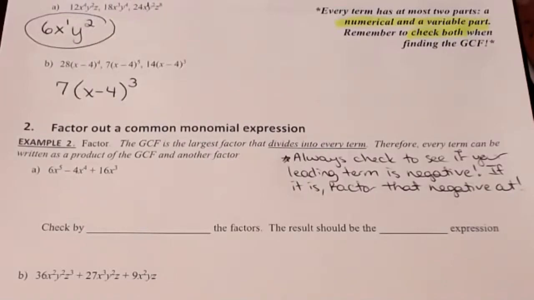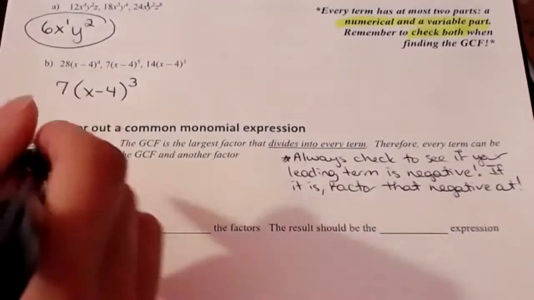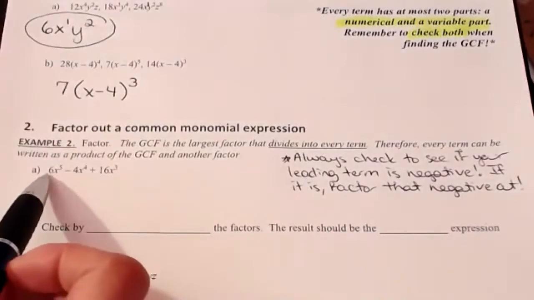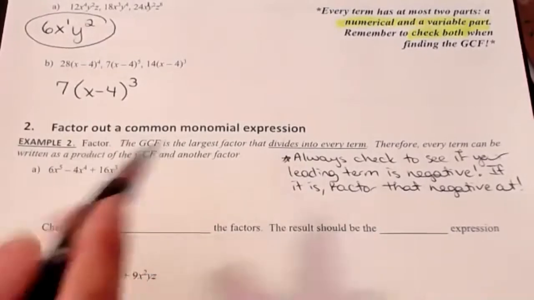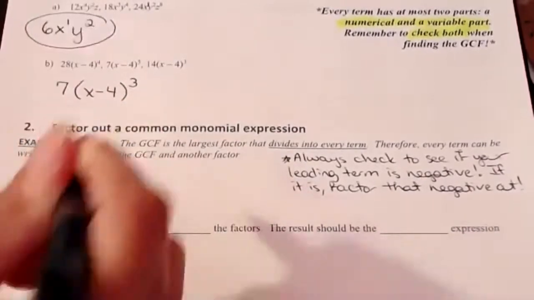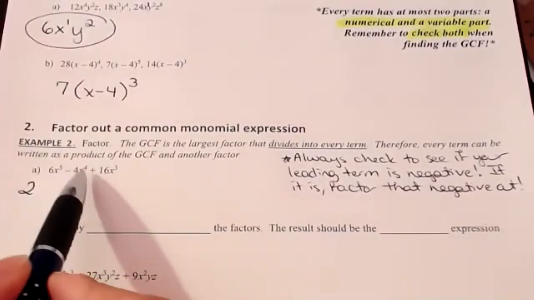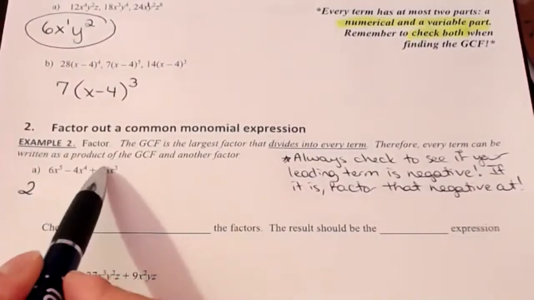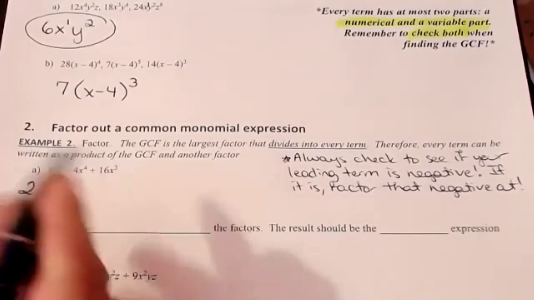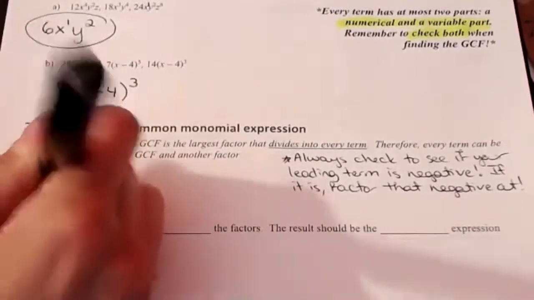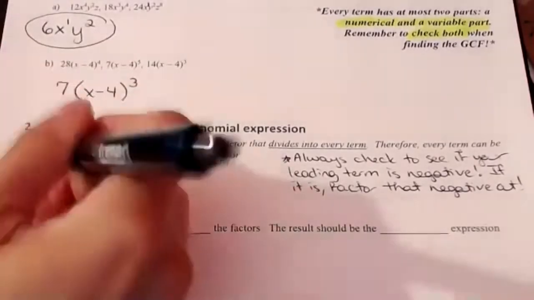2x cubed. Yes, 2x cubed. Notice the power. Jose, that was excellent. Notice the power. So first, 6, 4, and 16, we can definitely factor out a 2 from all terms, and that's as high as we've got. But then I want you to consider x to the 5th, x to the 4th, x to the 3rd. Take the smallest one. Always take the smallest power. So x to the 3rd is also part of your GCF.